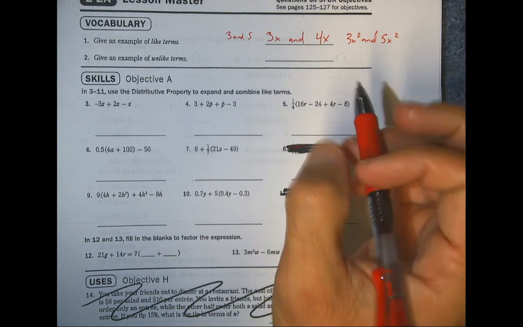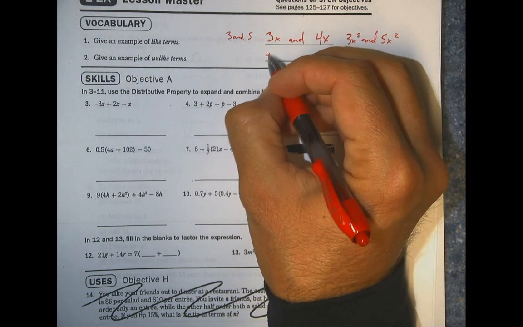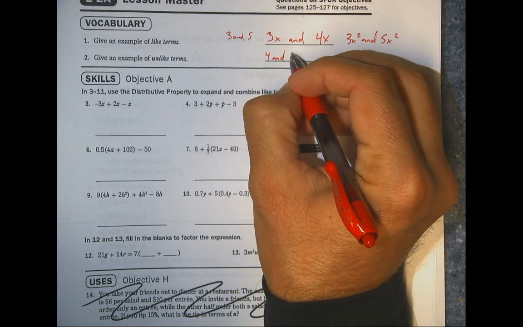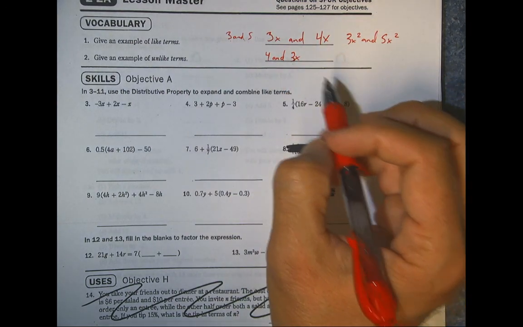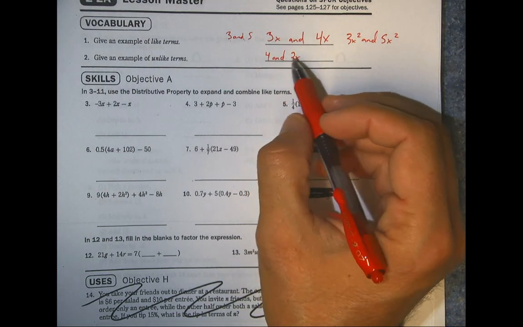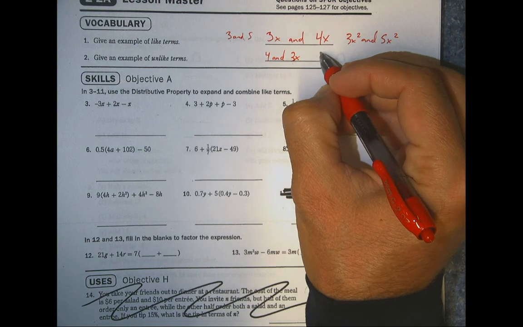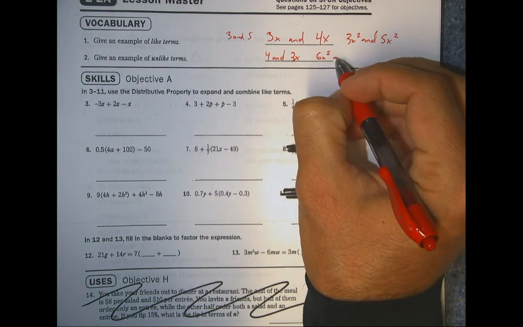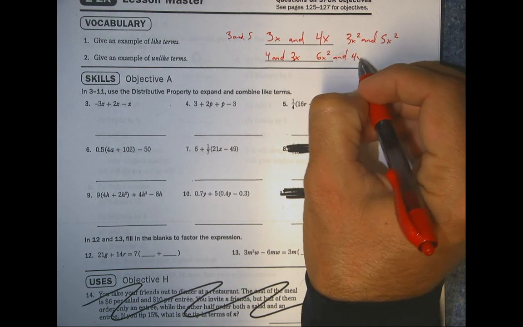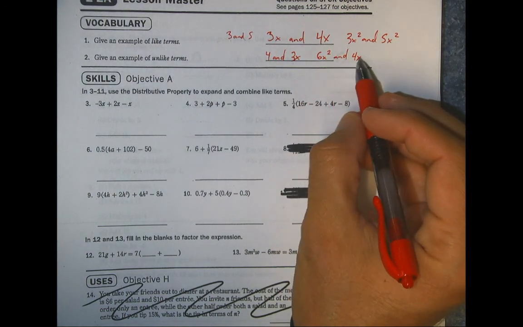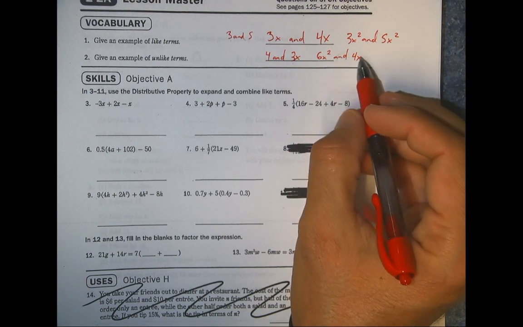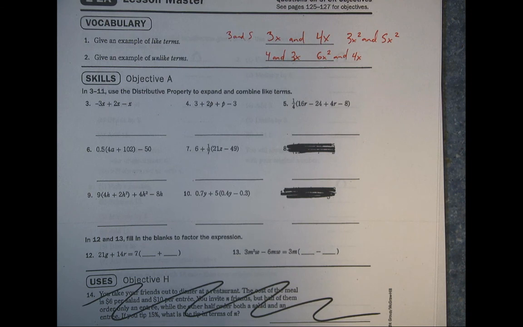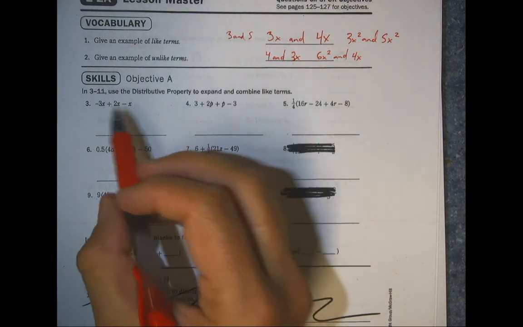So give an example of unlike terms. How about 4 and 3x? So one has a variable, one does not. You cannot combine them. How about 6x squared and 4x? Those are not like terms. They both have an x, but x squared cannot be combined with x. So that's the most important thing to get out of that.